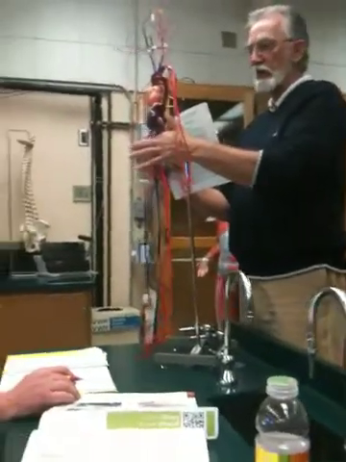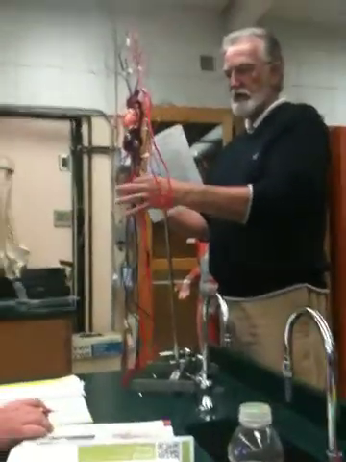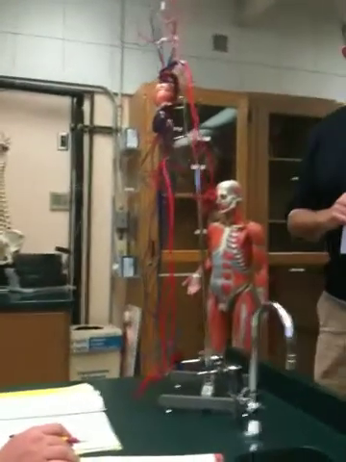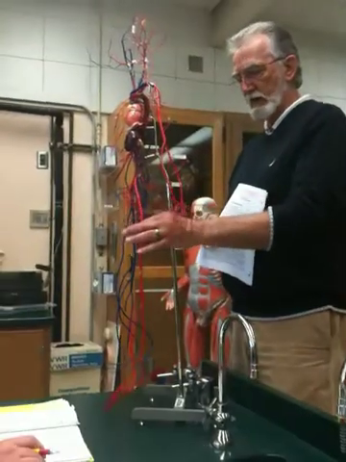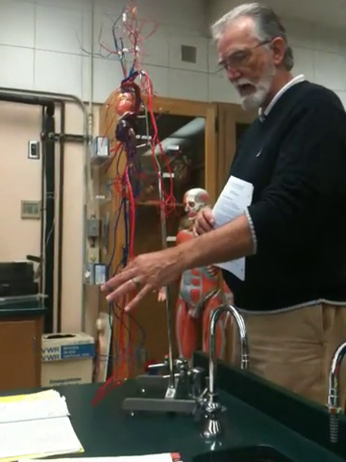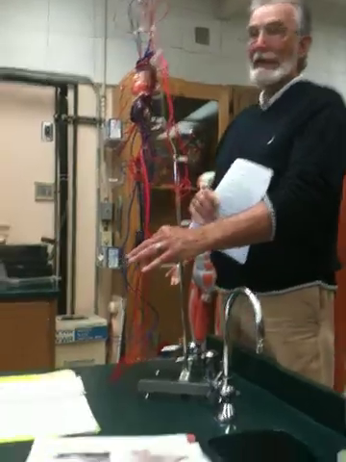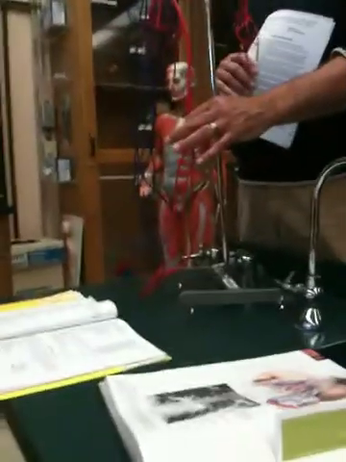So to follow it, you go the external iliac, and it comes down through here, and it turns in. Once it leaves the external iliac, once it leaves the inguinal canal and goes into the femur region, what do you think they call it? It becomes a femoral. As it comes down here, right behind, before it bifurcates, right behind the knee, what do you think they call the artery? Popliteal. It's the popliteal artery.